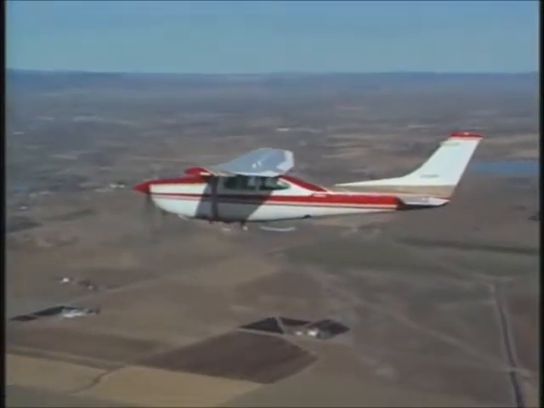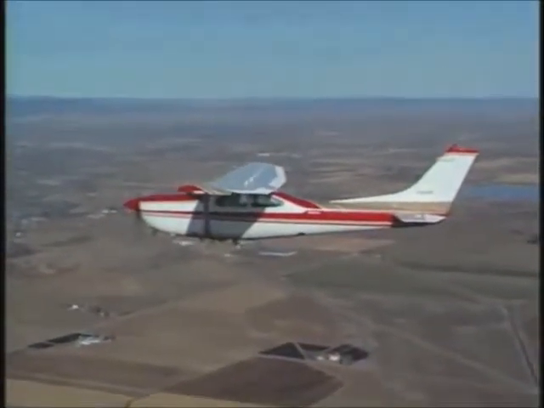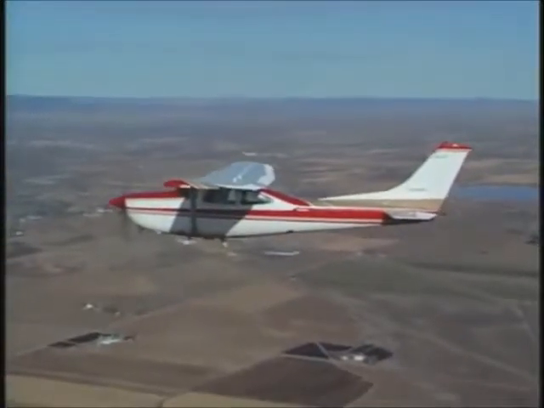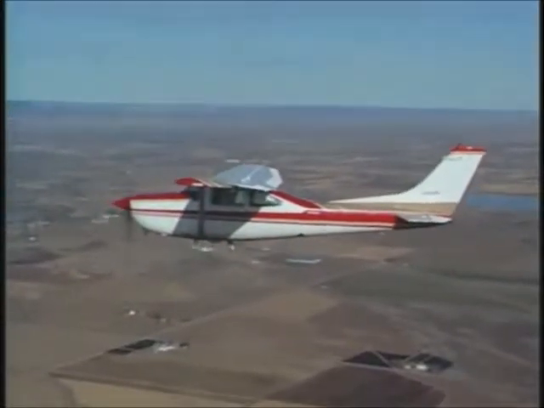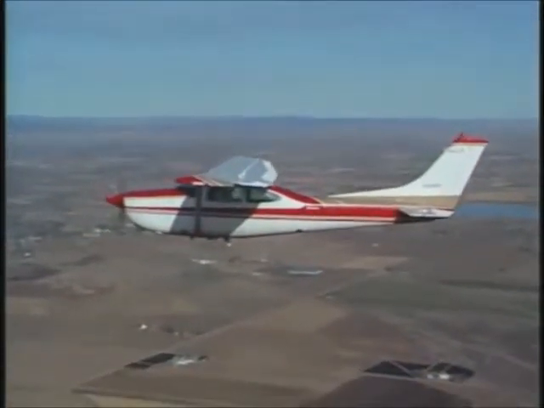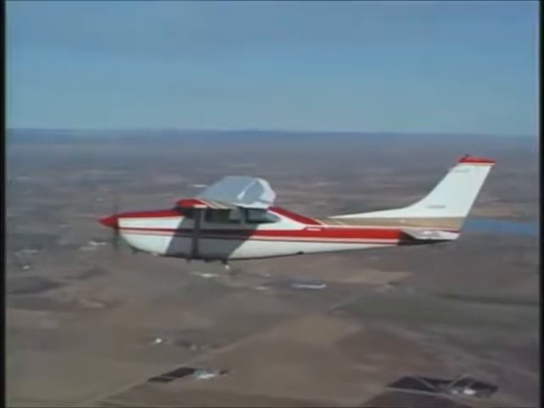Engine failures in today's general aviation airplanes are extremely unlikely. Chances are you will never have to perform an emergency approach and landing, but you should always be prepared for an unexpected emergency. Let's take a look at how you can do this.